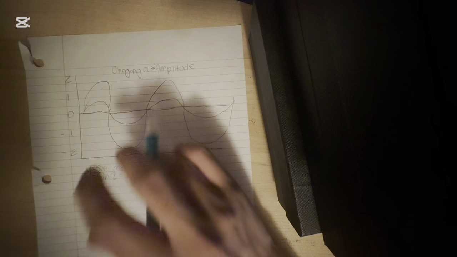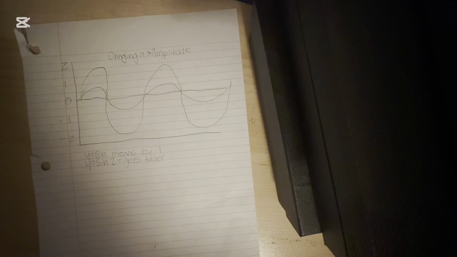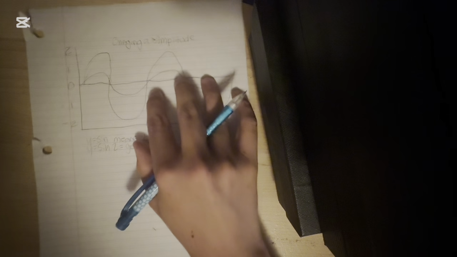If I make a smaller one, the graph gets flatter, so it controls the height of the wave. That is amplitude. We'll get to period next.